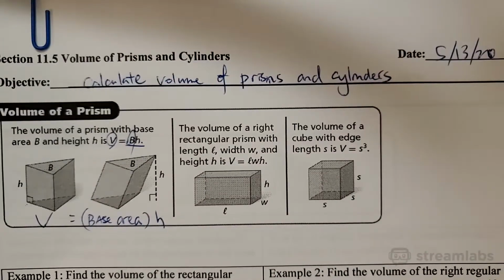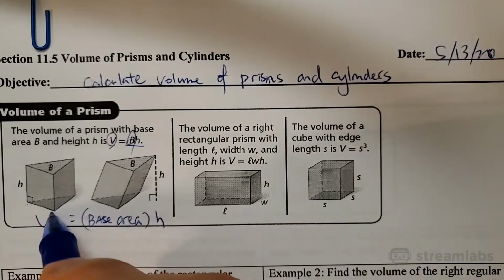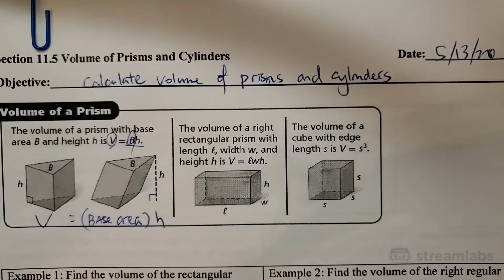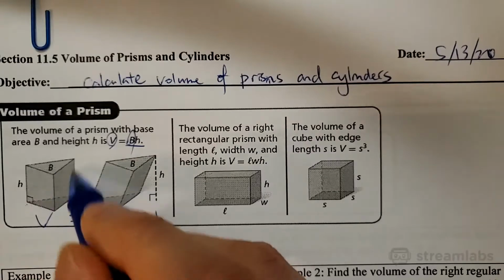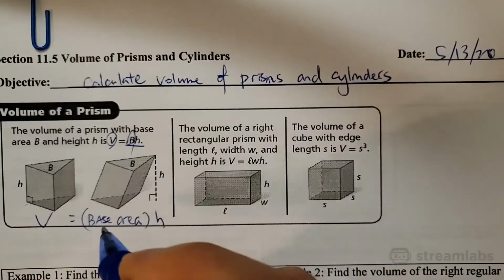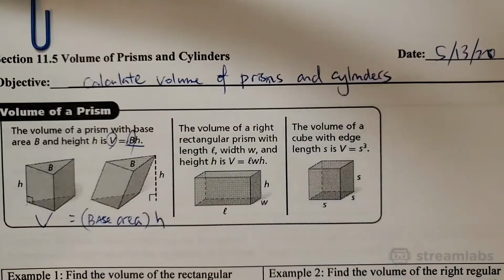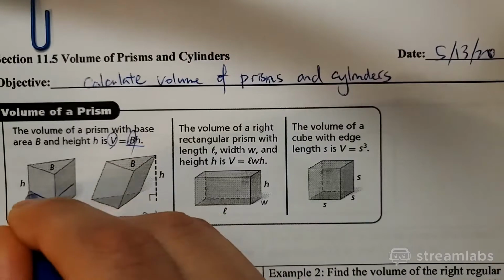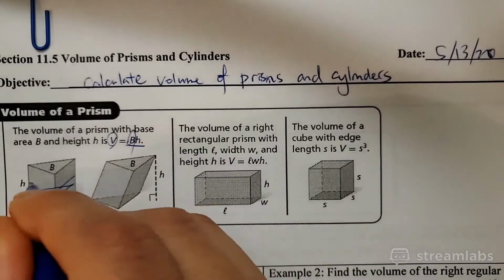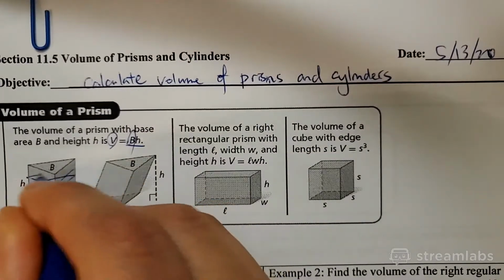Why is it base area times height? Well, think about a prism as having two bases, one on the bottom, one on the top, but it's uniform throughout the whole shape, right? What does that mean? It means it's kind of like a sticky note. You have sticky notes or post-it notes. They're kind of like an example of a prism where you stack layer by layer, right?